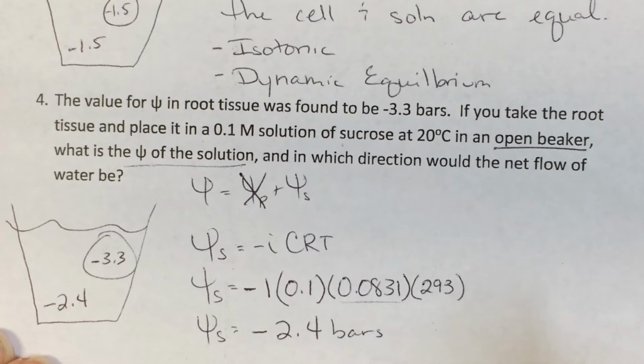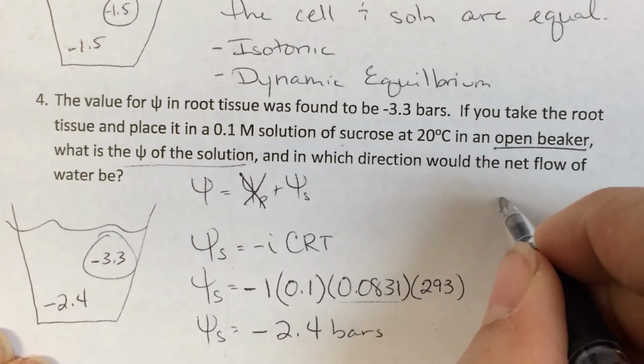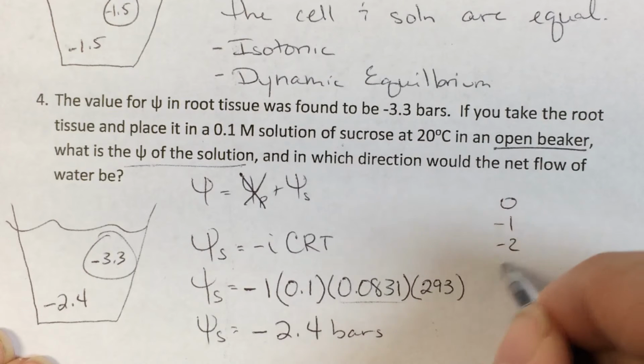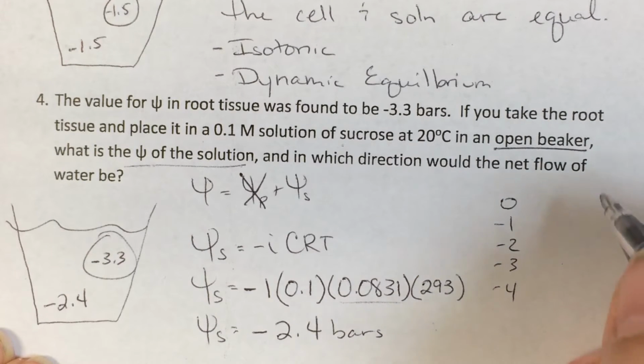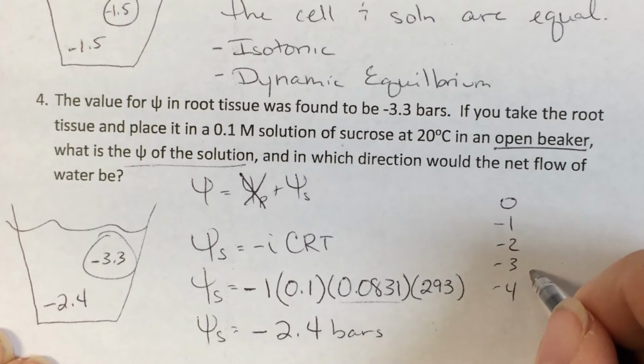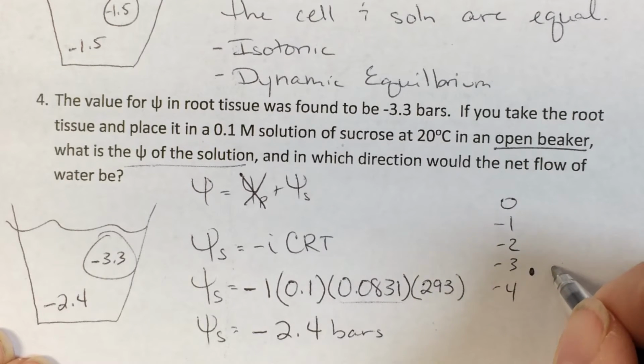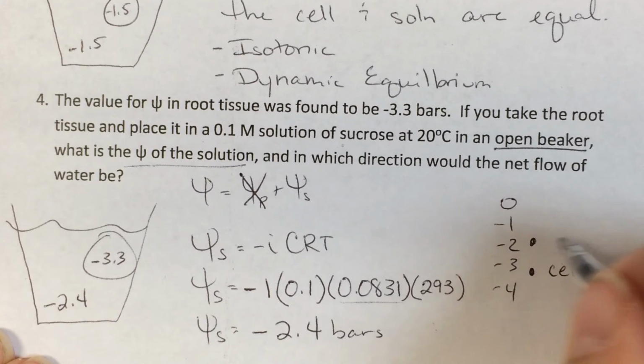So again, if you set up a little vertical number line, you'll have 0, negative 1, negative 2, negative 3, negative 4. My cell is plotting right here at about negative 3.3, and my solution is at negative 2.4.